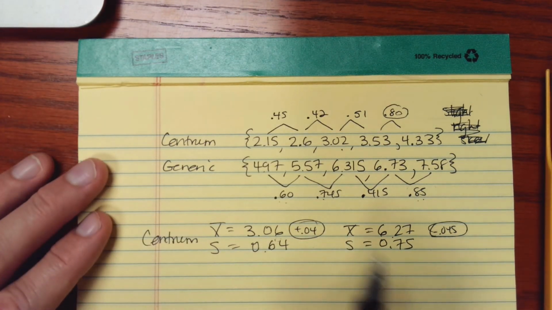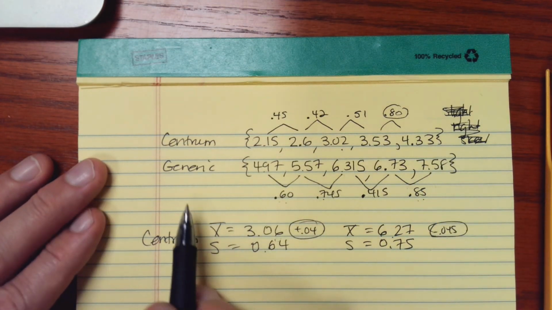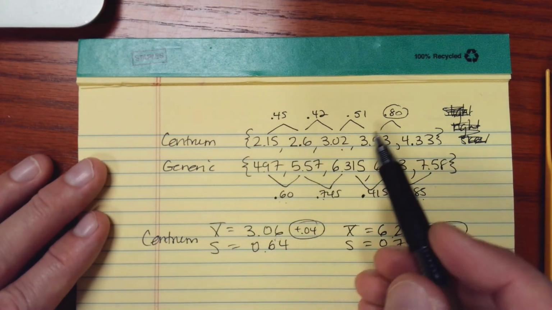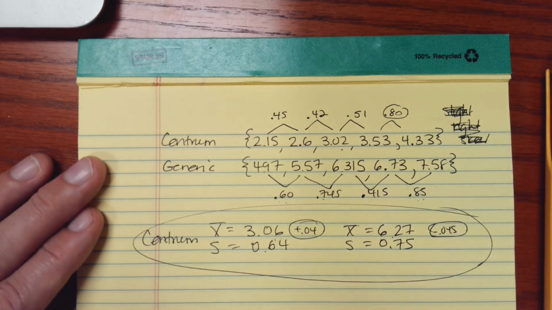All right, so I hope this is helpful in understanding the 5-number summary and how to compare box plots and 5-number summaries, and then with a little bit of review about our other measures of the center.